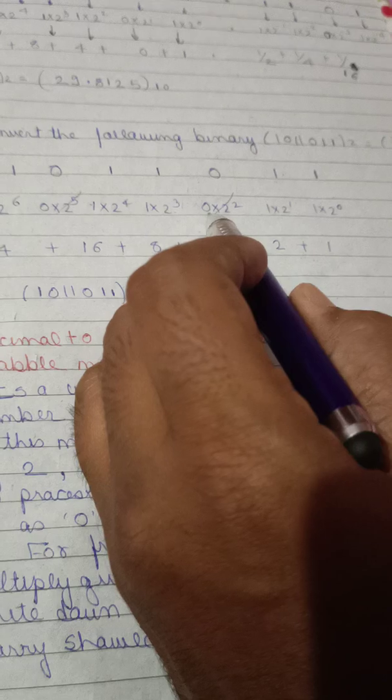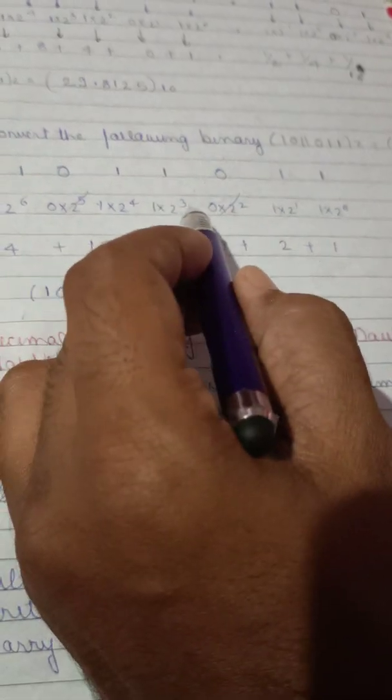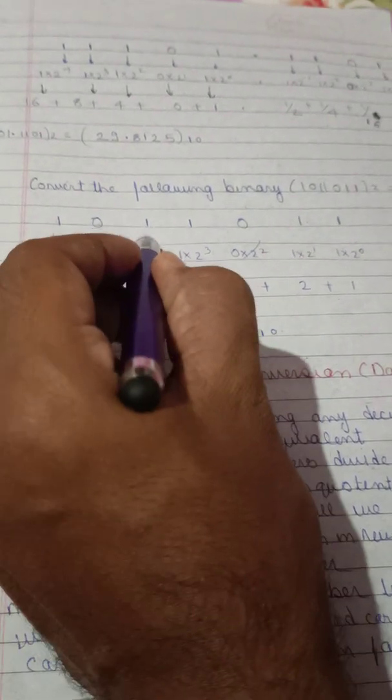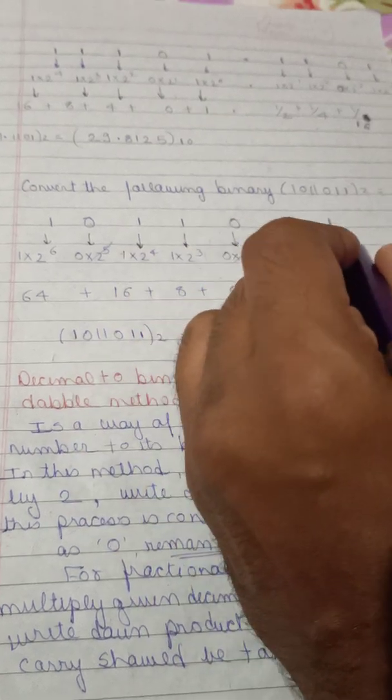So how will you convert this? That is 1 into 2 raised to 0, 1 into 2 raised to 1, 0 into 2 raised to 2, 1 into 2 raised to 3, 1 into 2 raised to 4, 0 into 2 raised to 5. So it is being shown over here. So anything multiplied by 0 is 0.